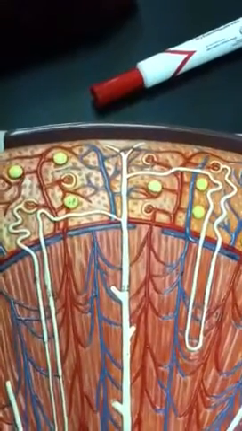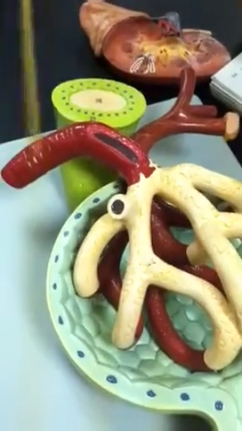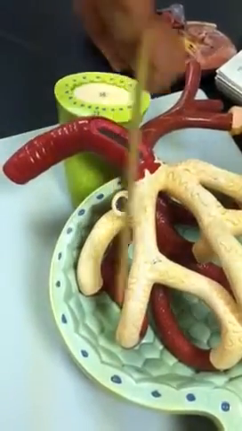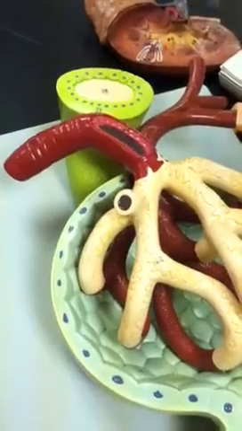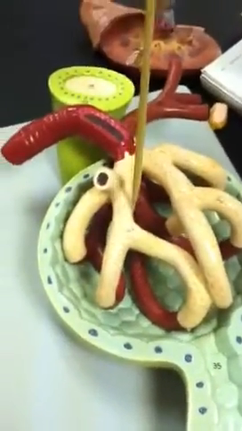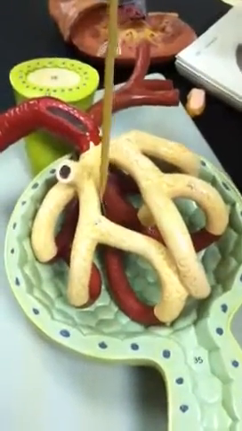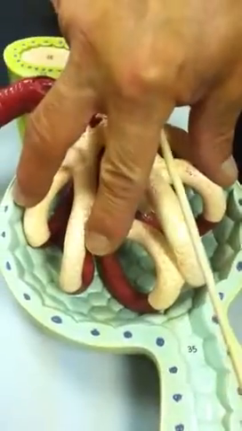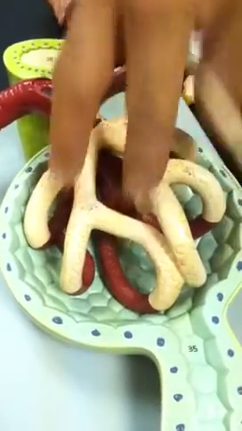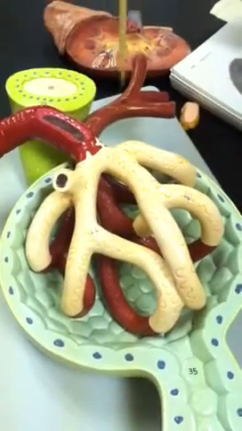If we take a look at it over here, then we have the afferent arteriole, much bigger than the efferent arteriole. From the afferent arteriole, we go into the renal corpuscle, and then this is going to be your glomerular capillaries. Glomerular capillaries. The whole tuft of capillaries is called the glomerulus. And then it's going to exit out the efferent arteriole.